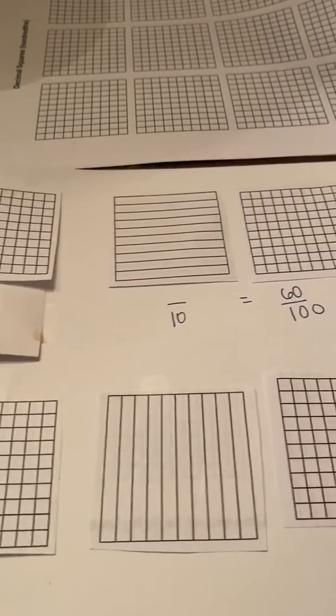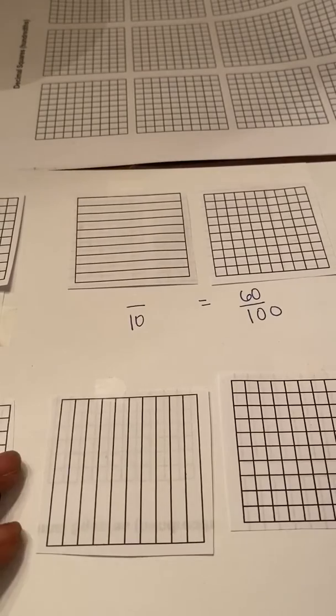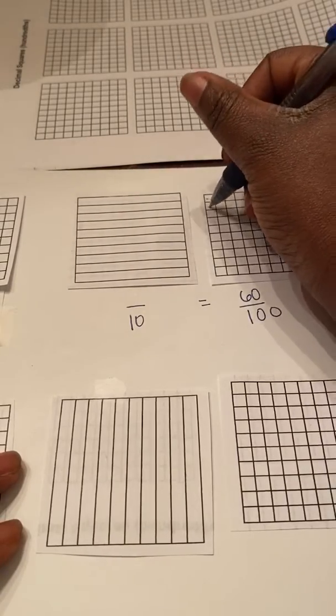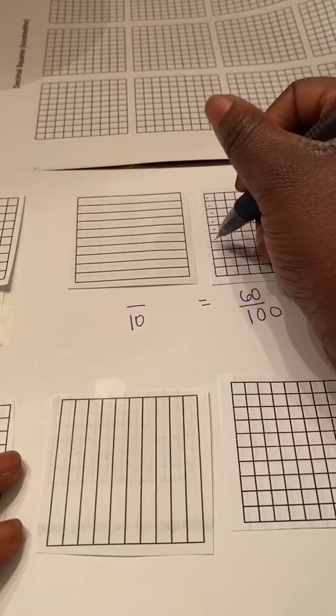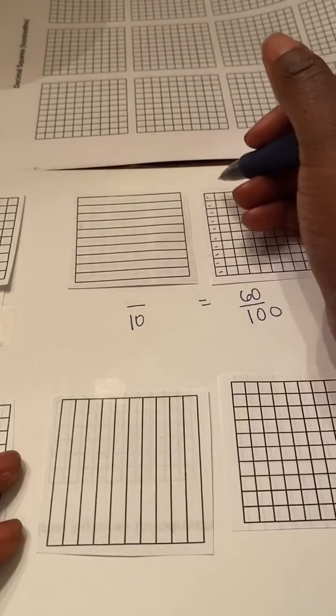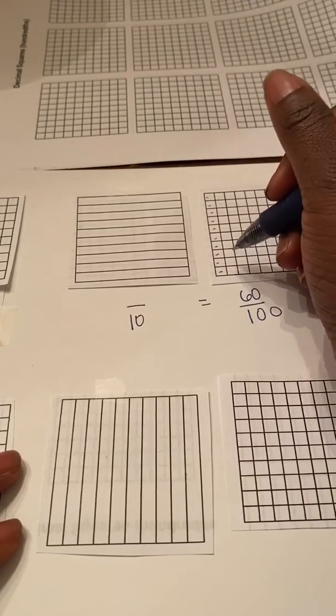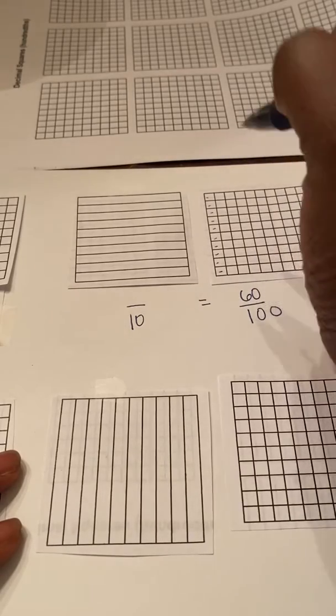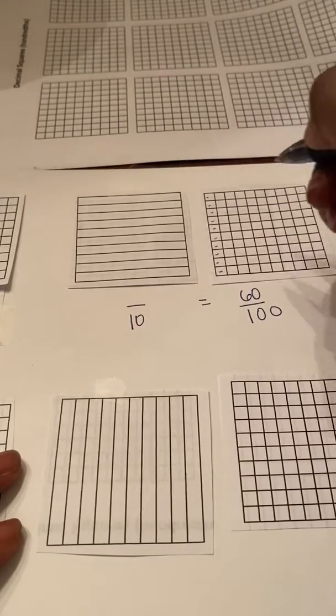So as stated before, there are 1, 2, 3, 4, 5, 6, 7, 8, 9, 10 individual blocks in each column. Therefore, instead of counting them one by one, I'm just going to count them by 10.